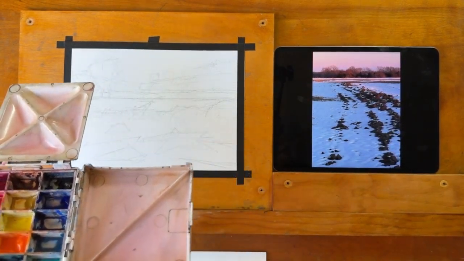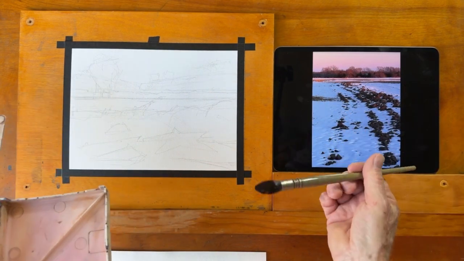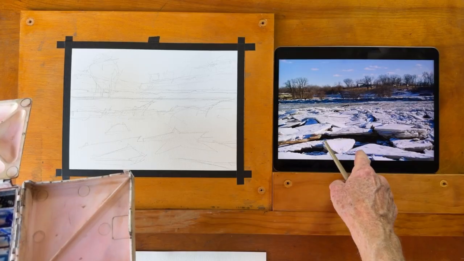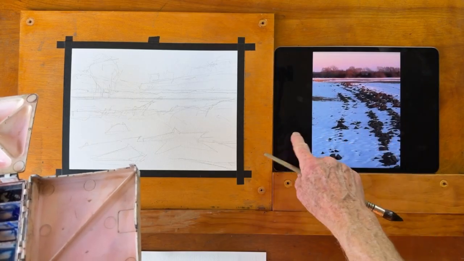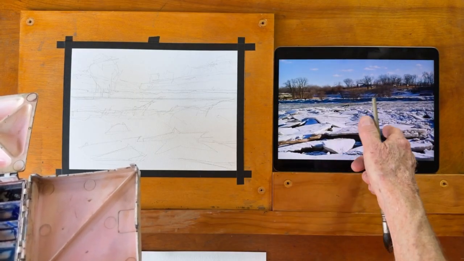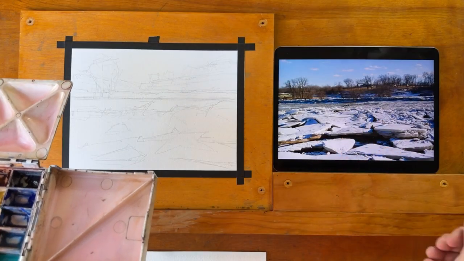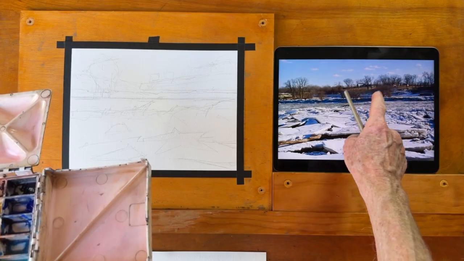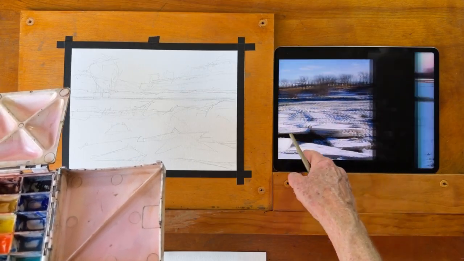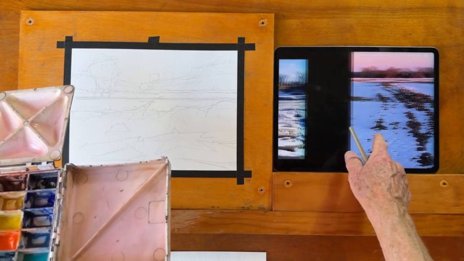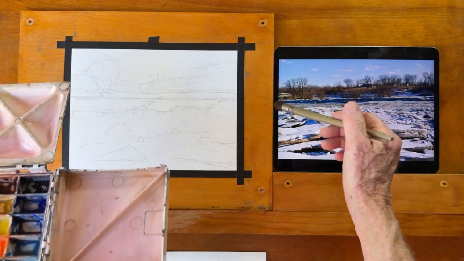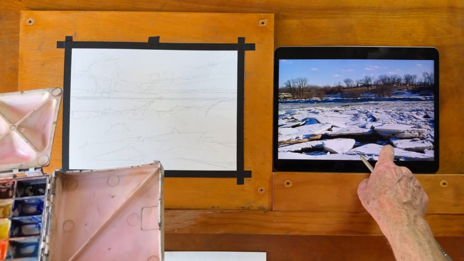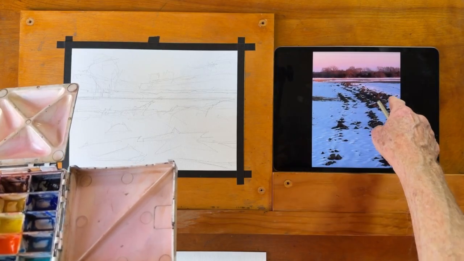Hello, Mickey. So this is snow. That's ice. That'll translate. You might be standing here and about 15, 20 minutes later, it would start to look like this. So these trees are going to get that color, and this ice is going to get that color.